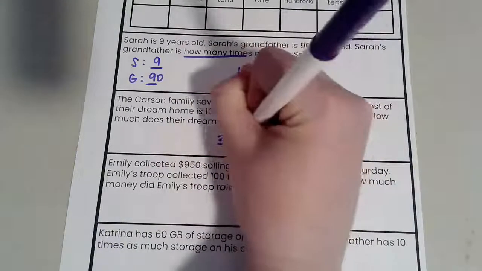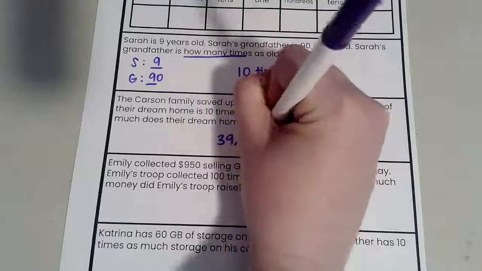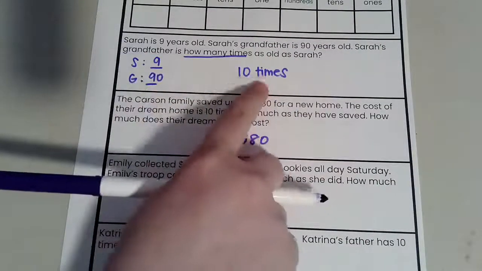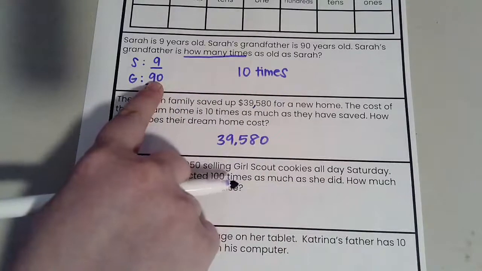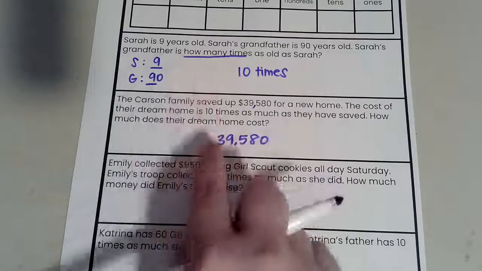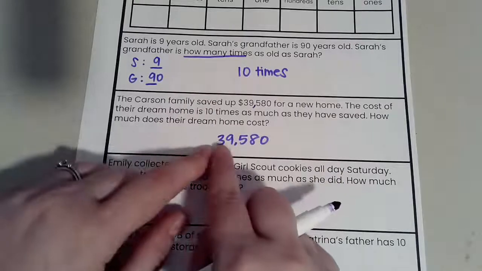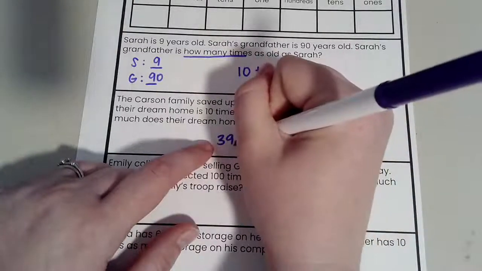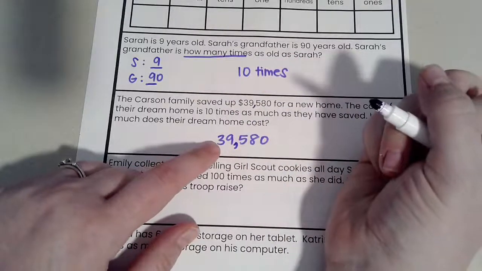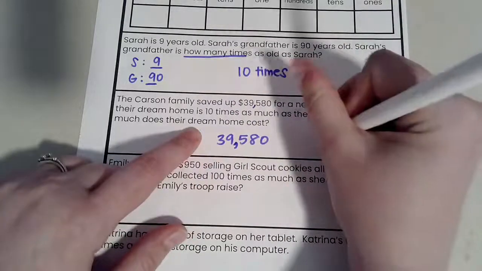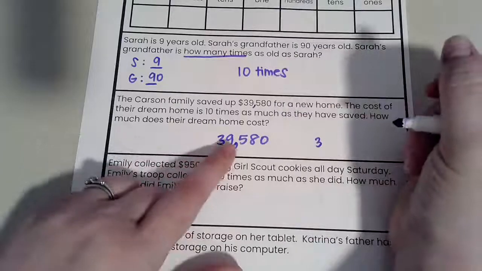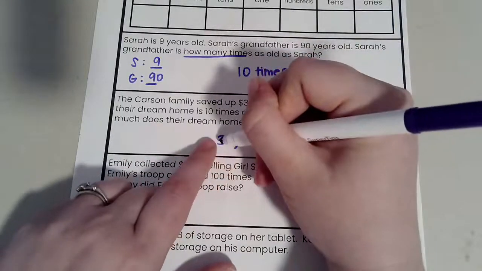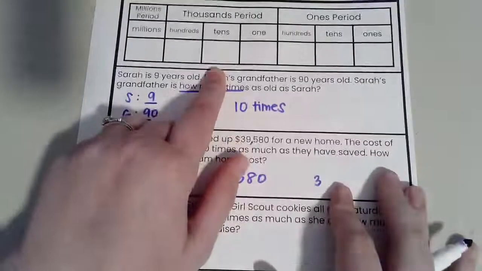We have $39,580. So what we have seen each time we've done this, if it's 10 times as much, we're going to add a 0 to the end. Okay? Because this 3, if we make it 10 times as much, it is in the 10,000s right now, but it's going to be in the 100,000s. So let's start writing that. Now the 9, 10 times as much. Right now it's in the thousands. It's going to move over to the 10,000s.